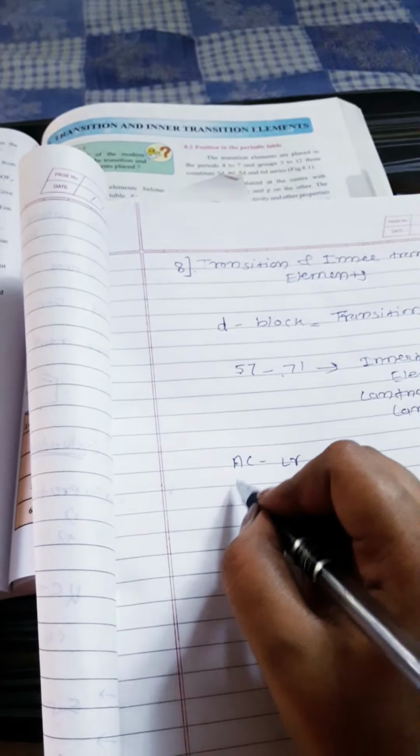Electronic configuration. This is a very important point, a very important part of the chapter.